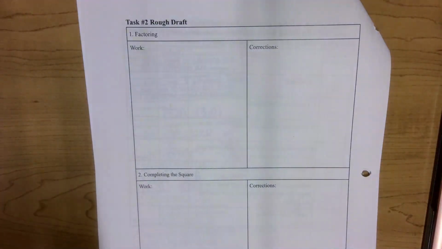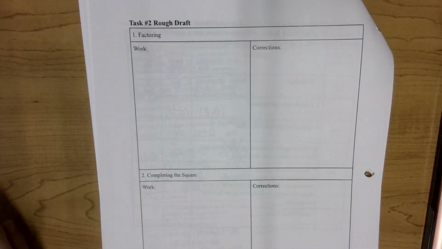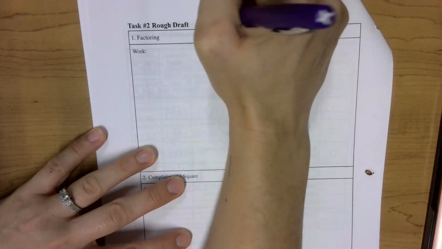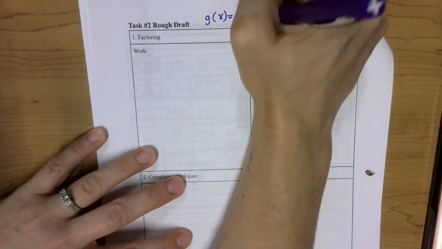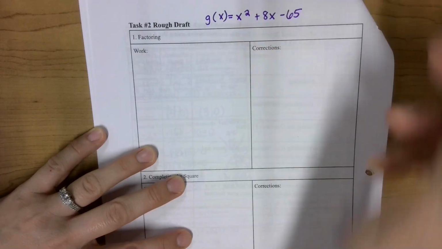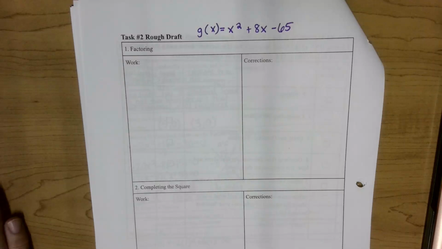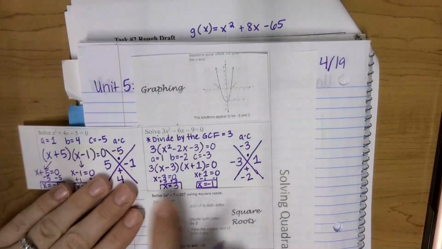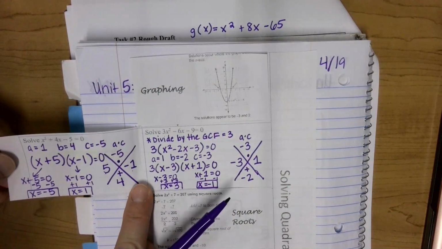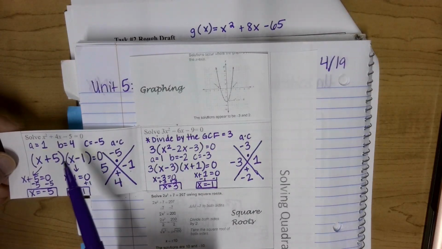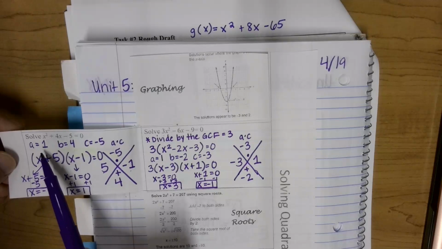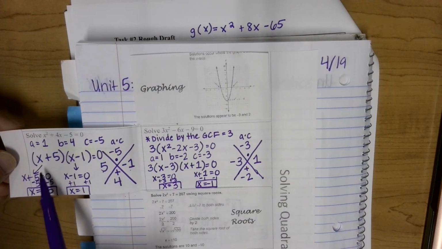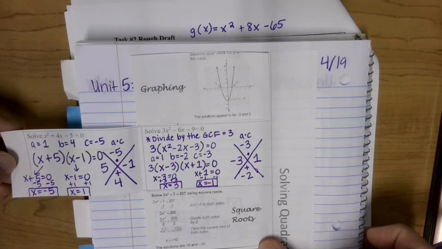All right, so my equation is the one that we have on our example slides. It is g of x equals x squared plus 8x minus 65. For factoring, I highly recommend referencing your notes. We have some examples in here. You want to make sure that it's equal to 0, and then we want to label our a, b, and c, do the X puzzle, and then use our factors to put it in factored form and solve for the solution.